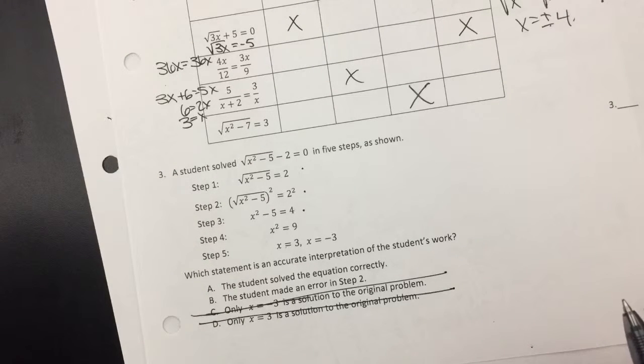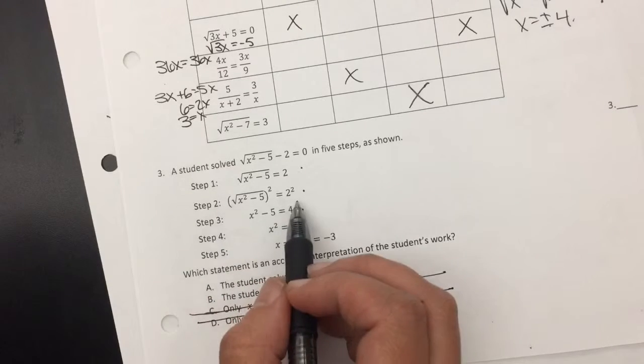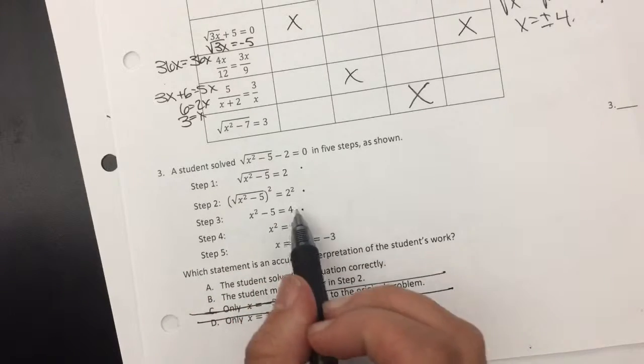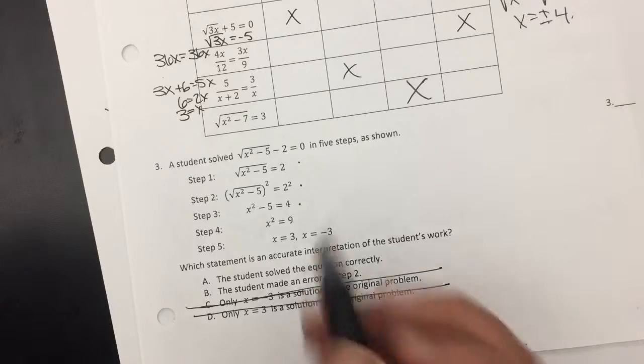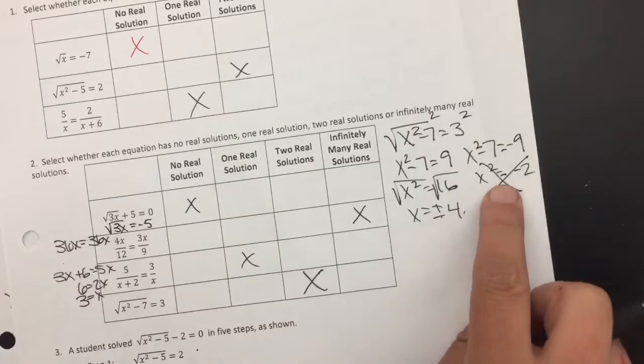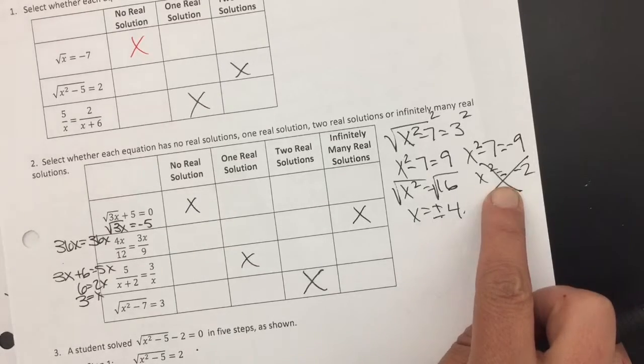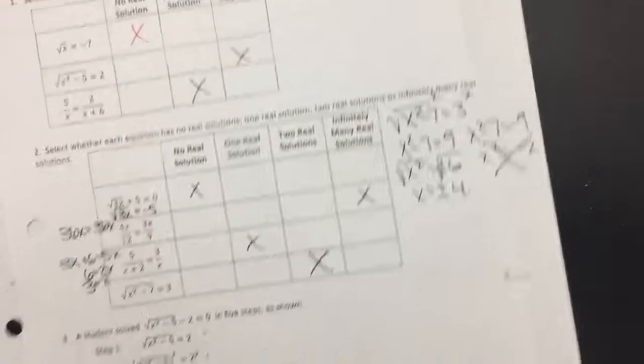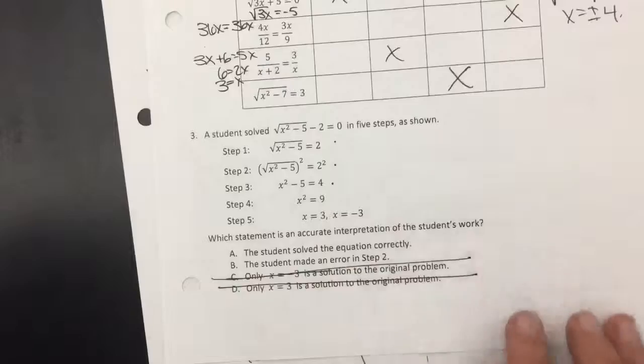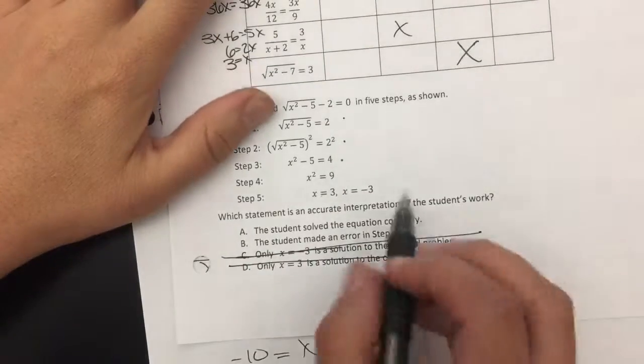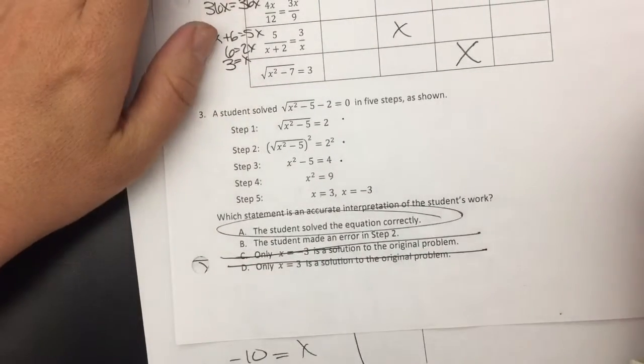Okay, so is the error made in step 2? I don't see anything wrong with this. It would be step 3 if that plus or minus is needed, but you notice whenever we use the negative one, it's not working. It's giving me false answers. So I'm going to say that this one is correct. Okay. A.